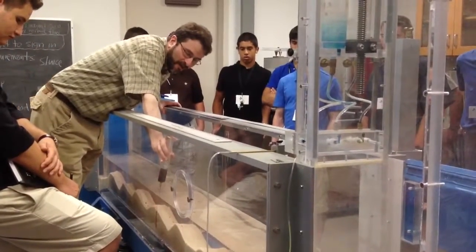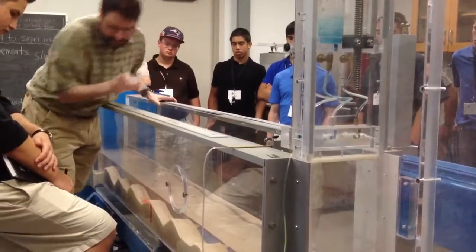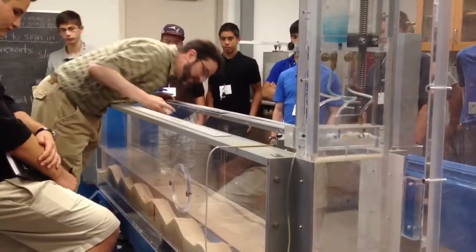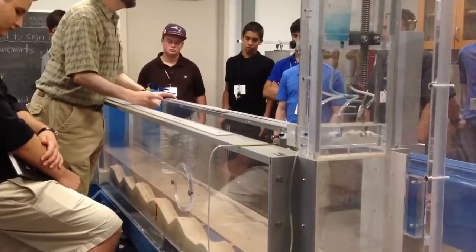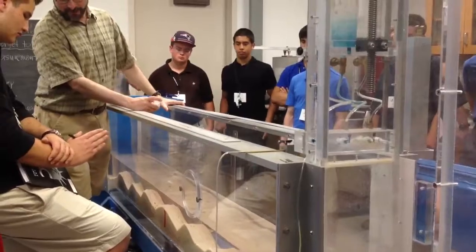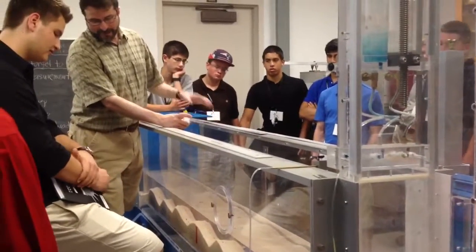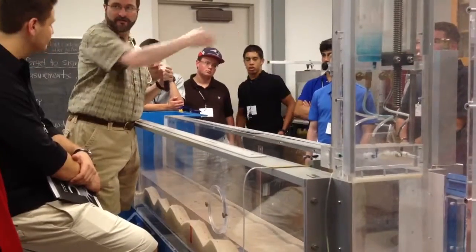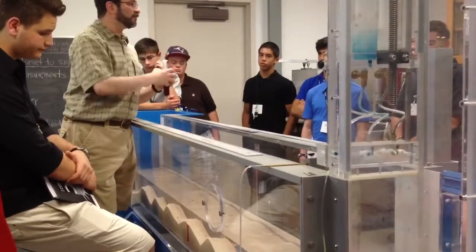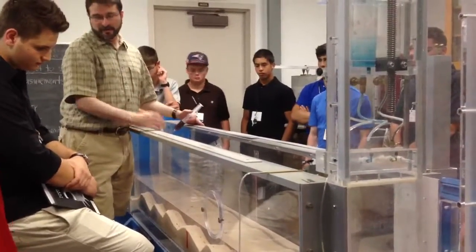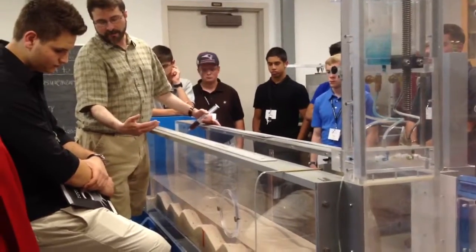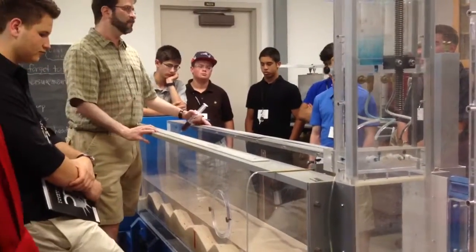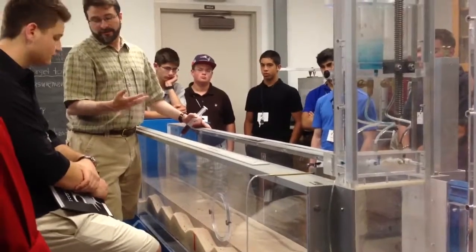If I put in a line like this, what do you think is going to happen to that? You would think it'll spread. In fact, we distinguish between a main flow, where things move in one direction, and spreading. Spreading in a sand bed occurs by a process called dispersion or diffusion.